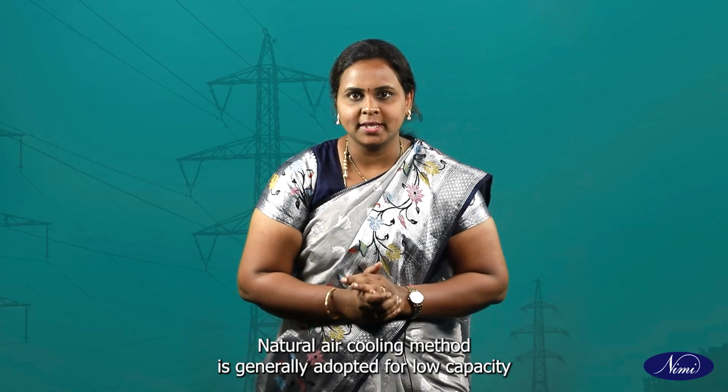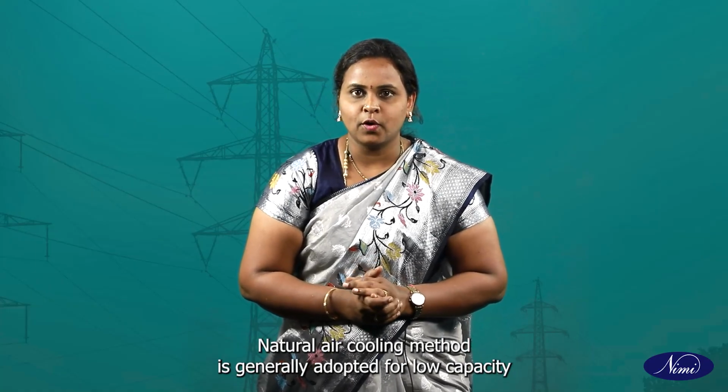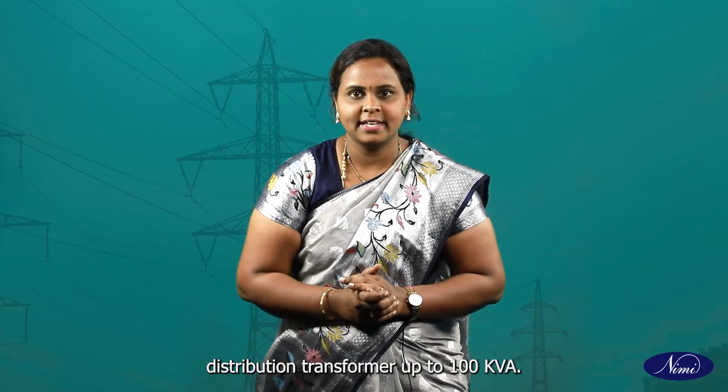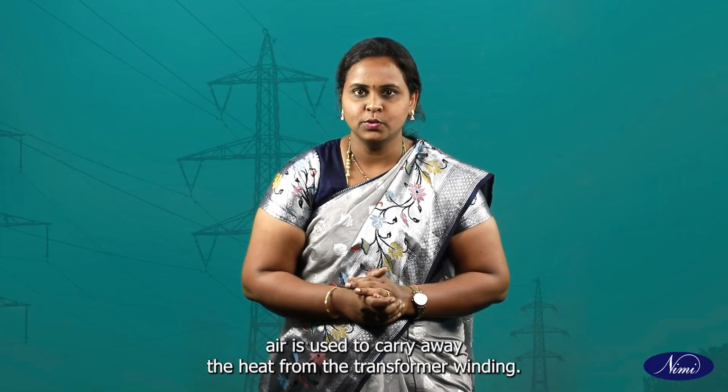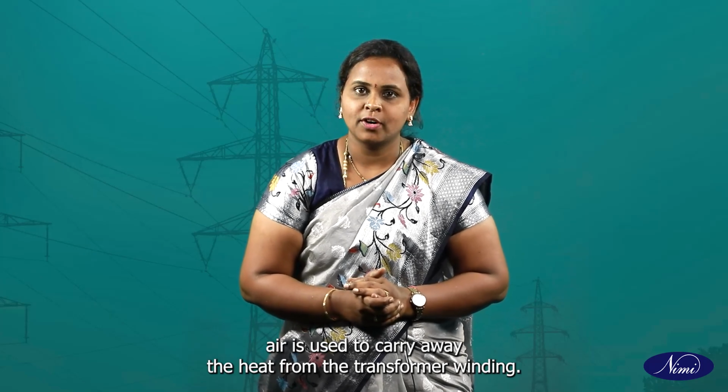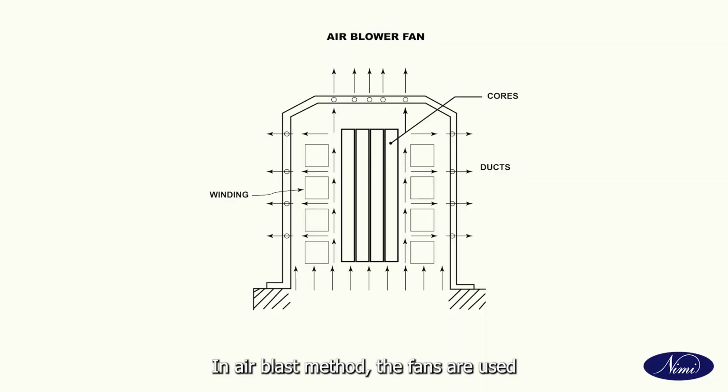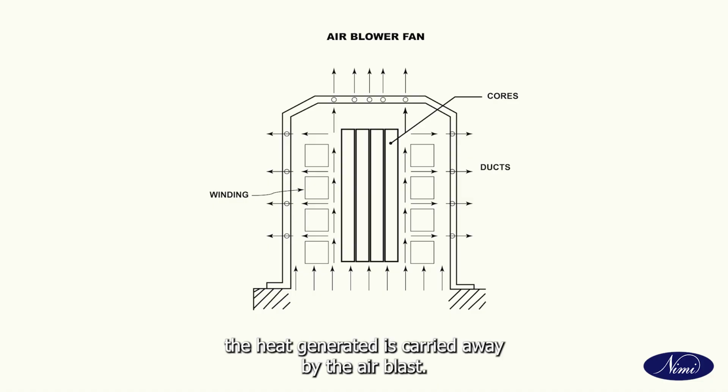Natural air cooling method is generally adopted for low capacity distribution transformer up to 100 kVA. The natural circulation of the surrounding air is used to carry away the heat from the transformer winding. In air blast method, the fans are used to blow the air on the surface of the transformer, thereby the heat generated is carried away by the air blast.